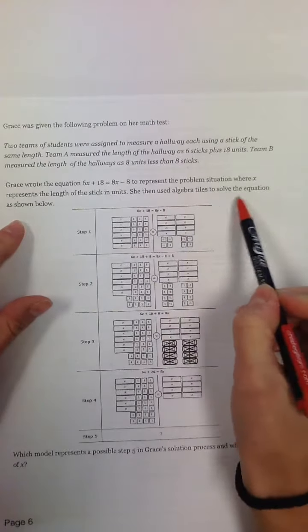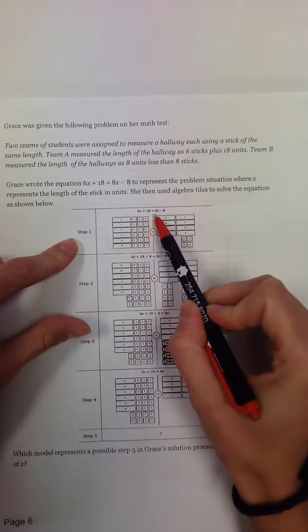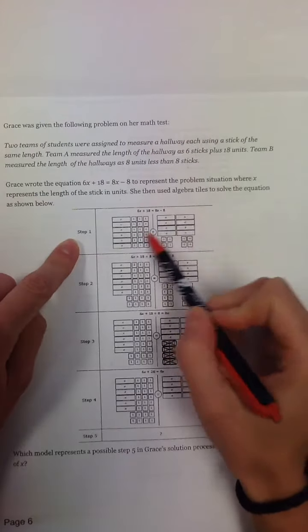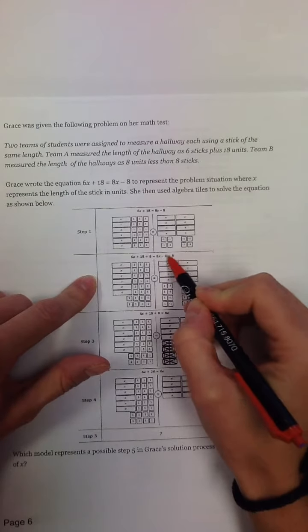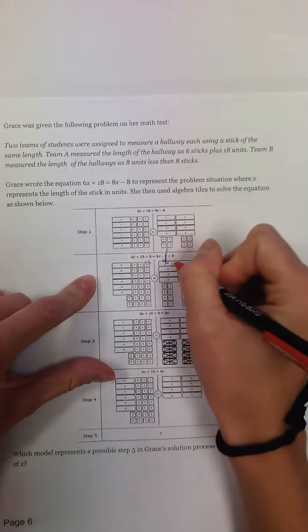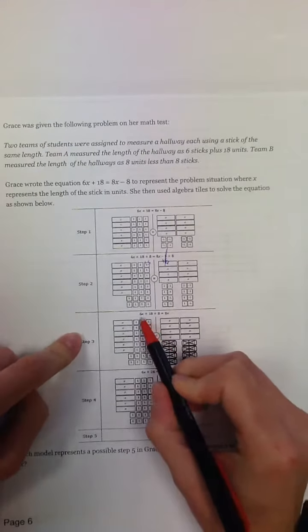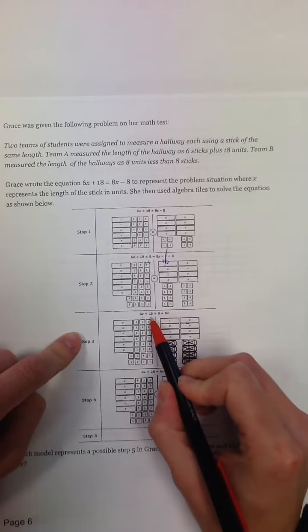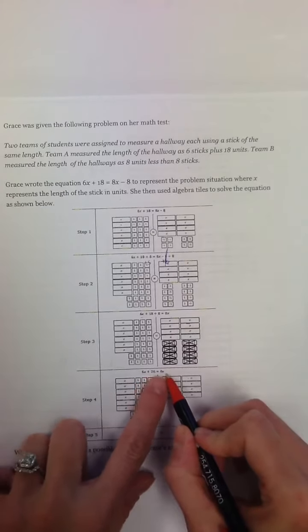She then used algebra tiles to solve the equation as shown below. So her step 1 was 6x plus 18 equals 8x minus 8. She's just writing the equation. So then step 2, she gets rid of her 8s. It's written kind of funny, but basically she's getting rid of that 8 here. So that was her second step. Then she's left with 6x plus 18 plus 8 equals 8x. So she rewrote her problem. And then step 4, she's got 6x plus 26 equals 8x.